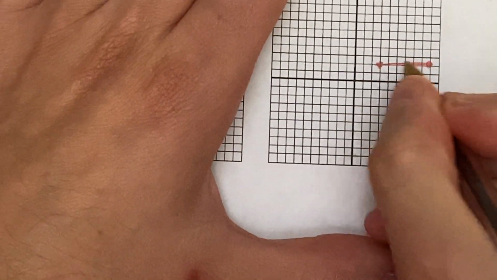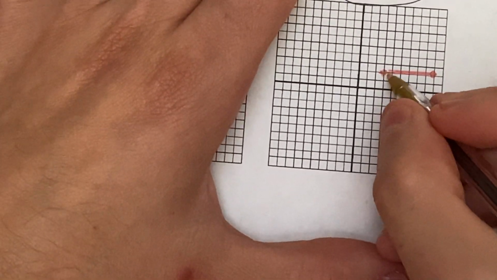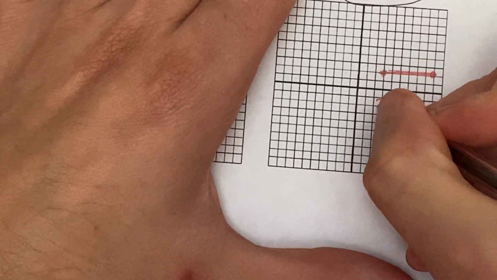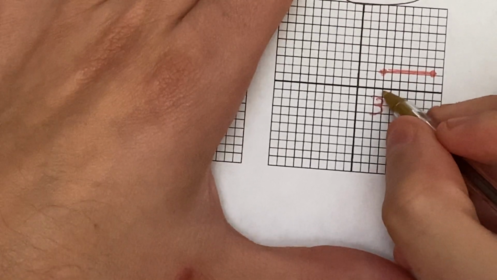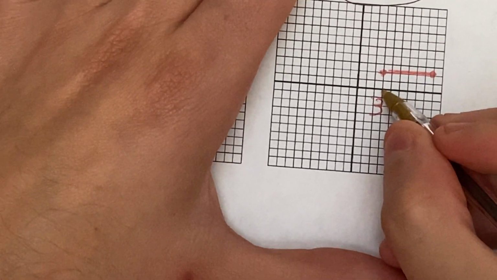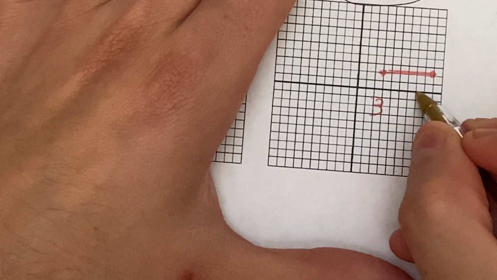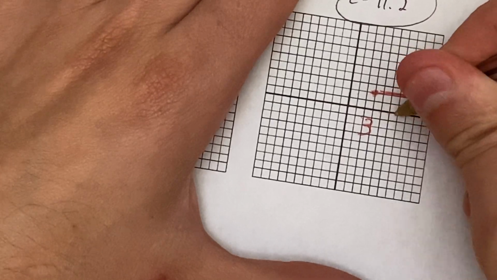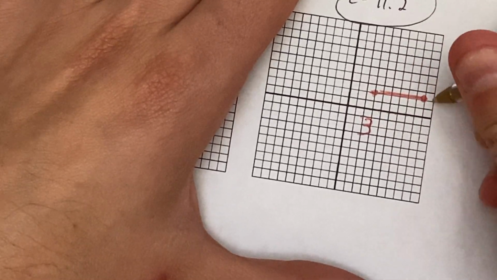If you have a line segment, right here, this is the number 1, 2, 3. So it starts at 3. And this is 4, 5, 6, 7, 8, 9.